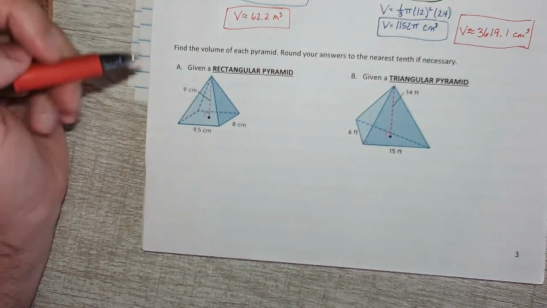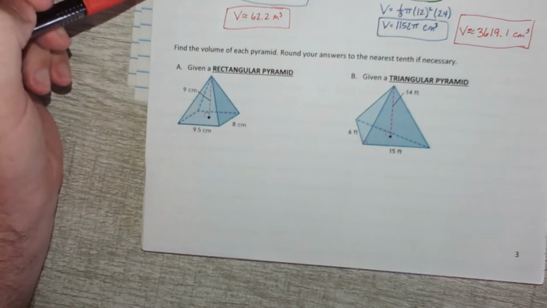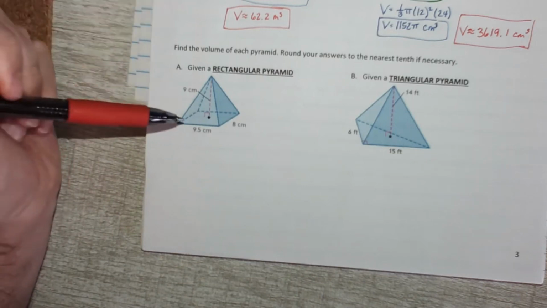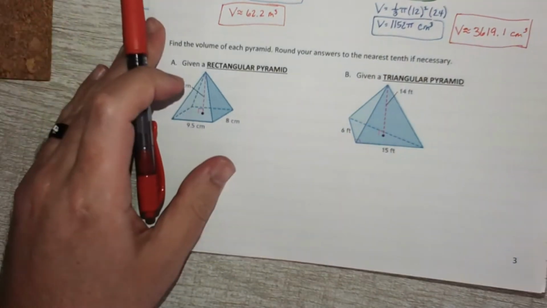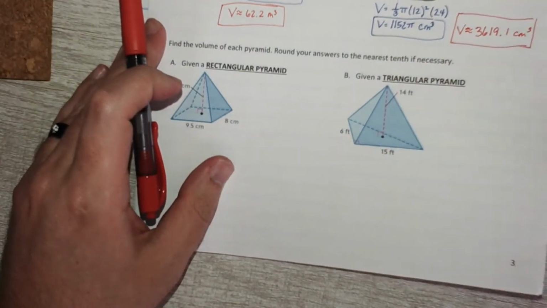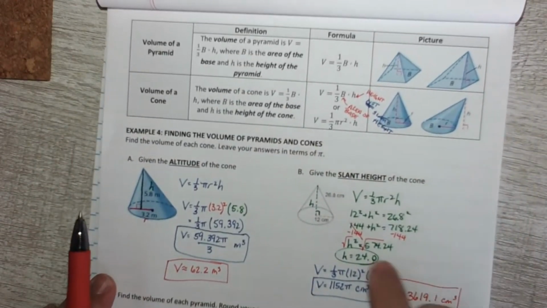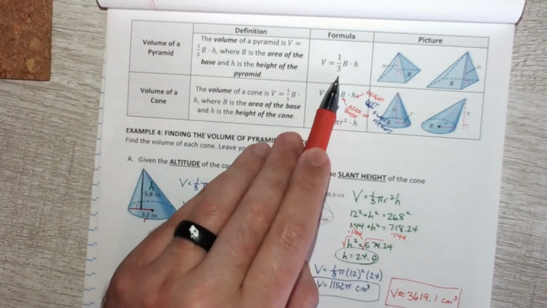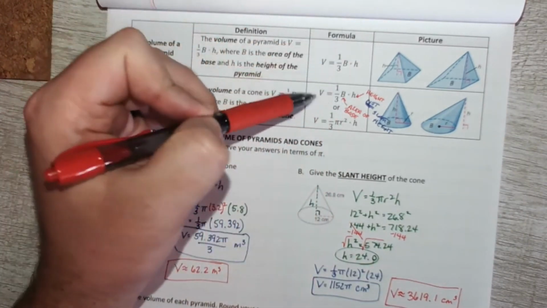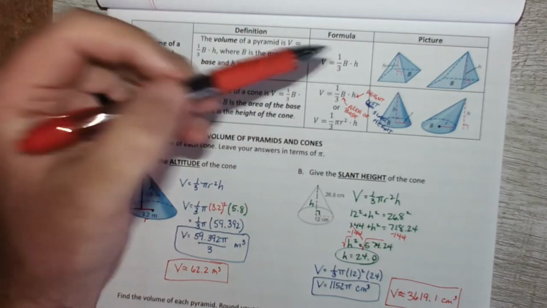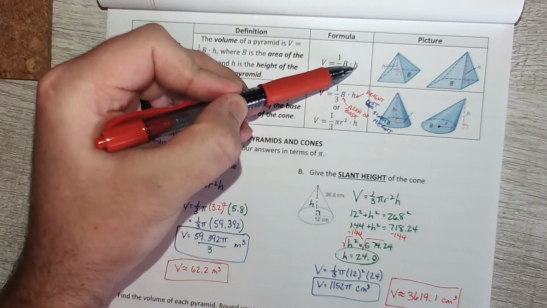All right, so last example here. We just found the volume of a cone. Now we are going to find the volume of a pyramid. And if you look back at the top of this page, we have the volume formula for a pyramid. And it should look kind of familiar because it's the same thing as a cone, right? It is 1/3 the area of the base times the height.